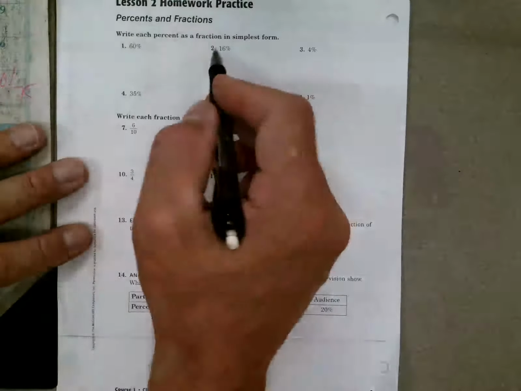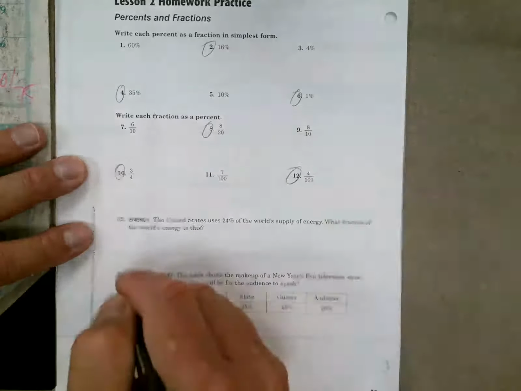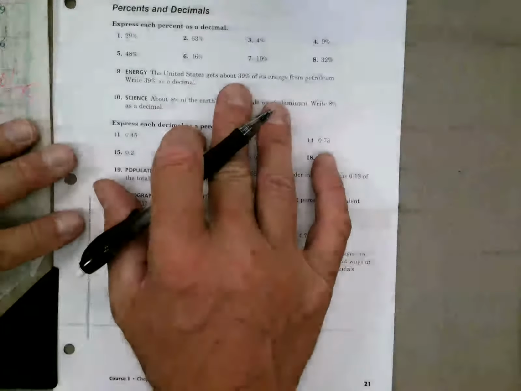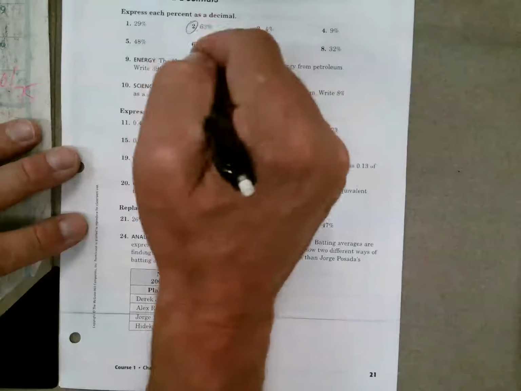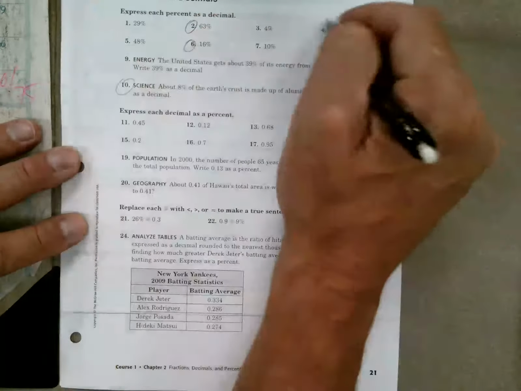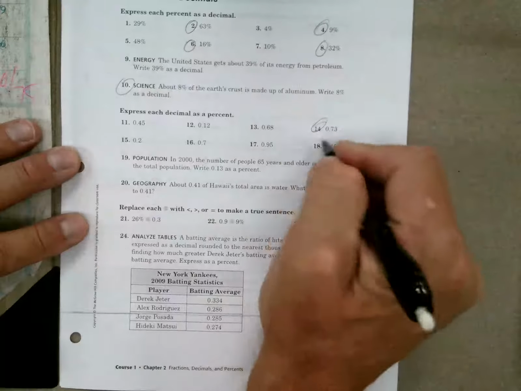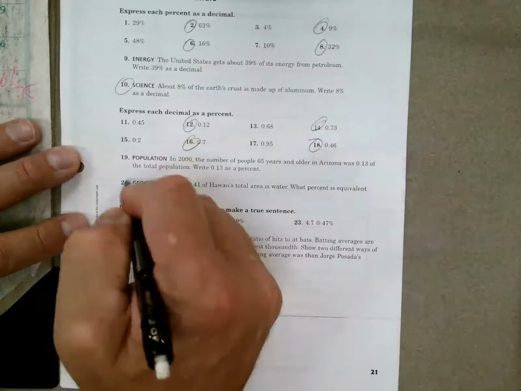Here on lesson 2, we're going to do 2 to 14 even, right? And make sure that we're all on the same page. Okay. Here on lesson 3, again, we're going to do 2 to 24 even. And I'm going to go ahead and circle these up. I just like to circle them so I know what I'm doing. Just takes a second so that we're all on the same page.